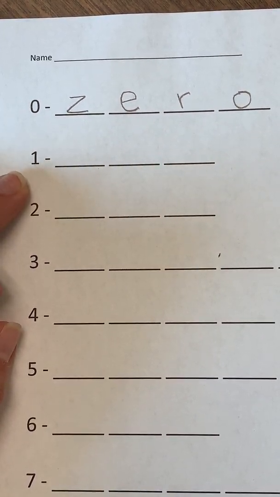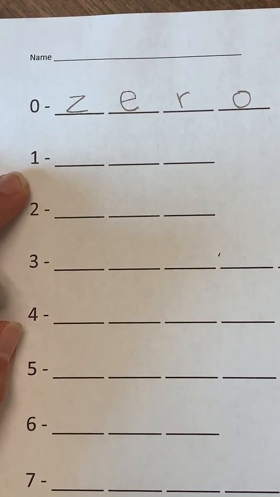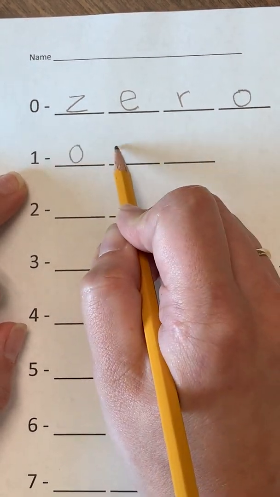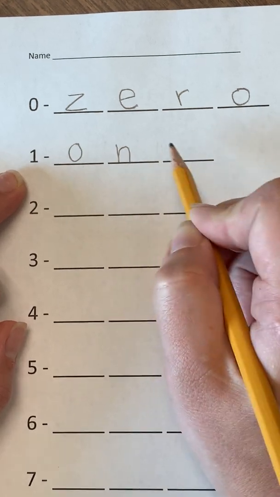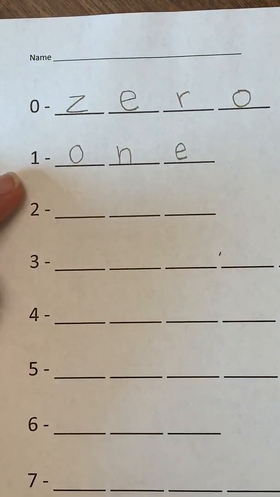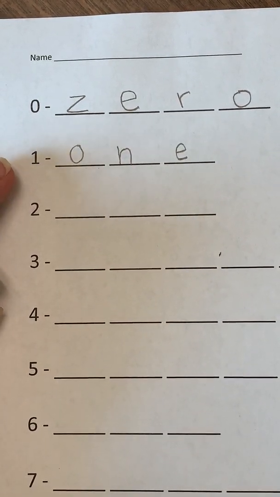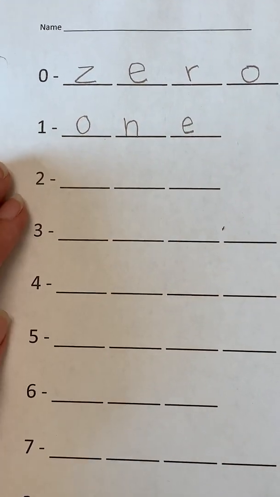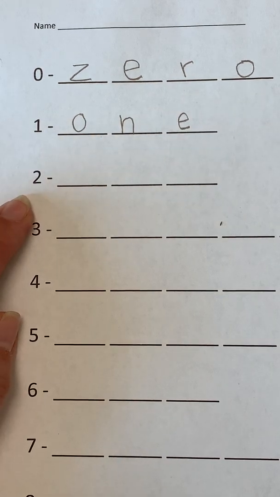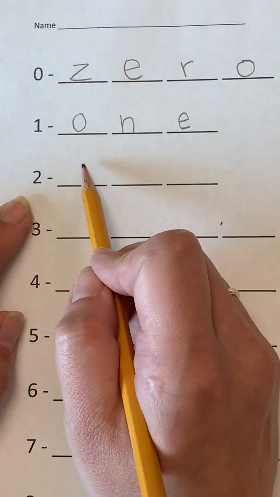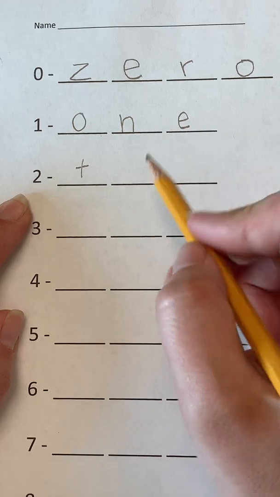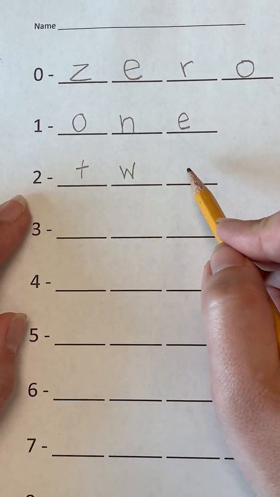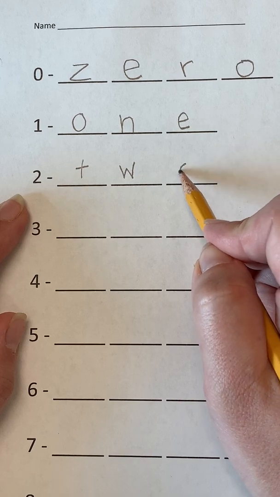All right, number 1. Number 1 is one of our sight words too. You should know that. O N E. 1 for 1. Number 2. T, t, t. Starts with a T. W is a W. And then we have O, 2.